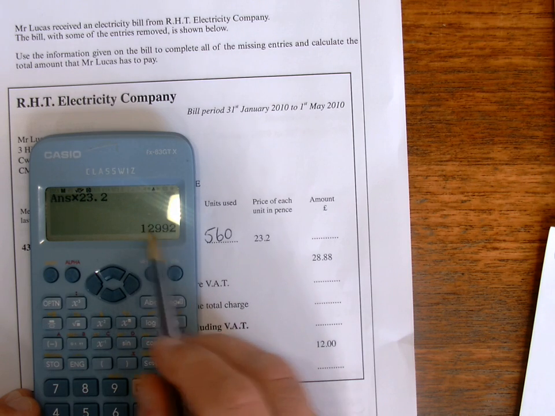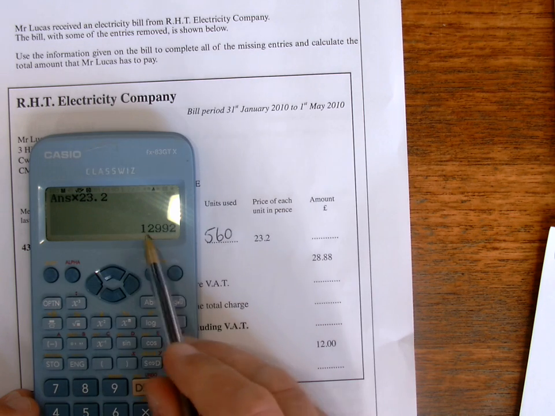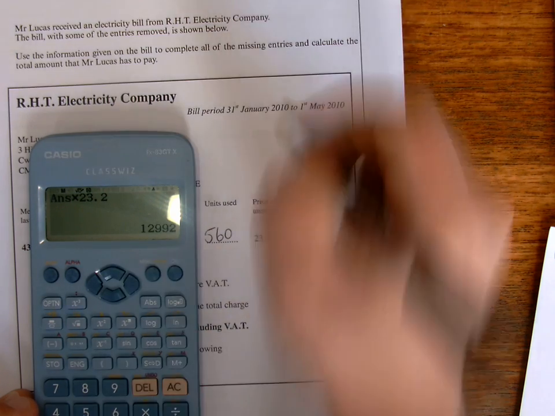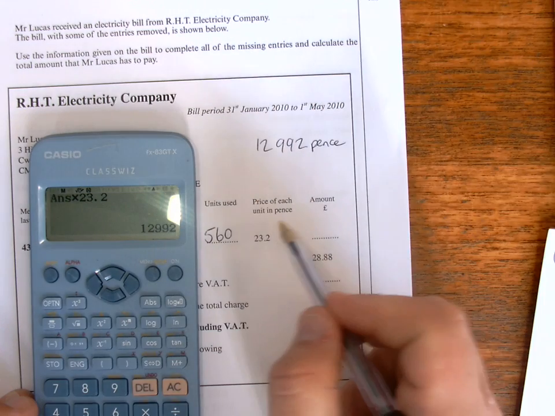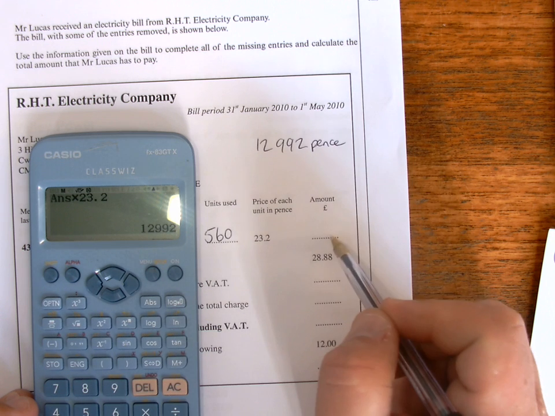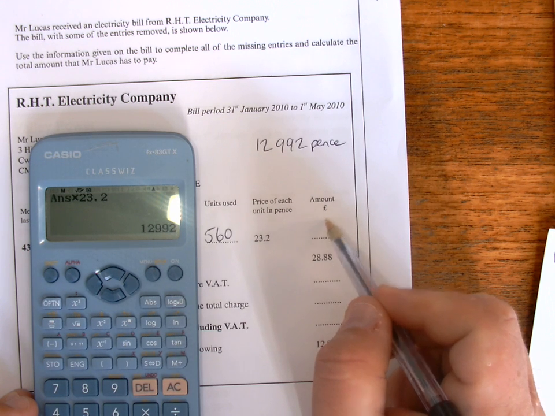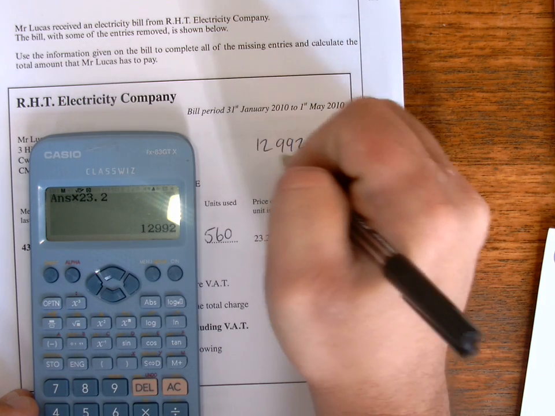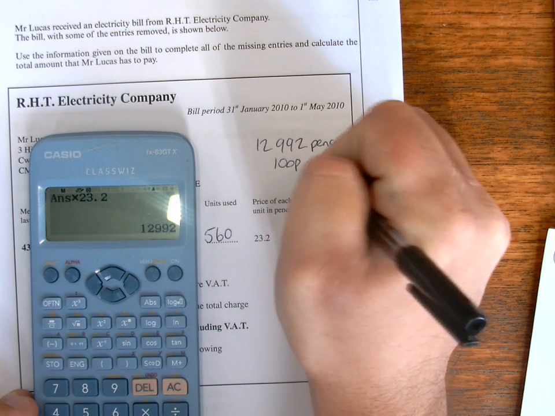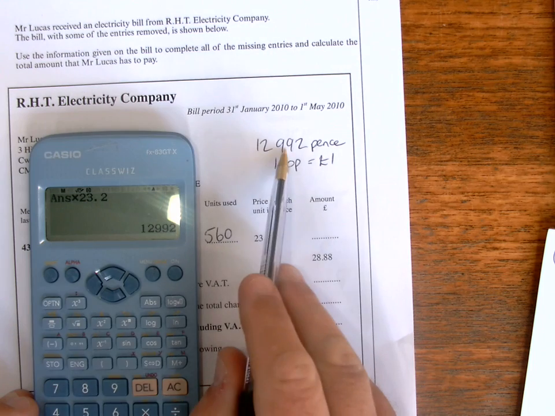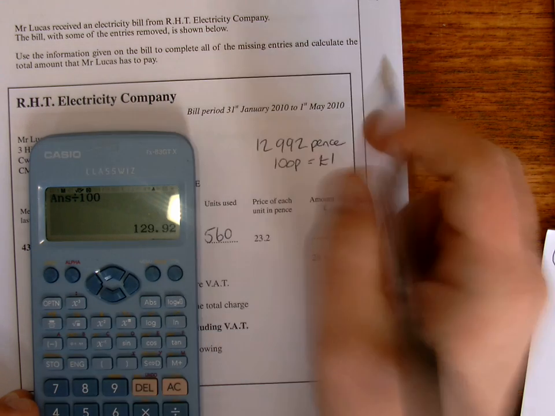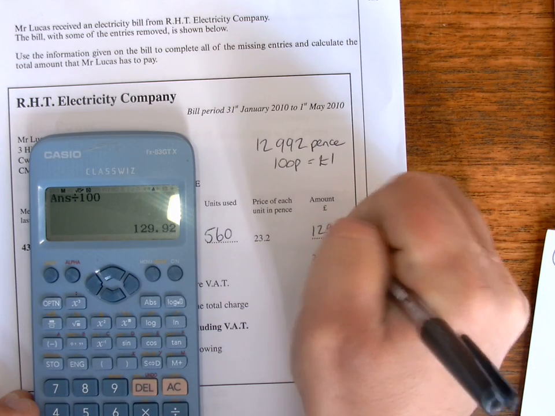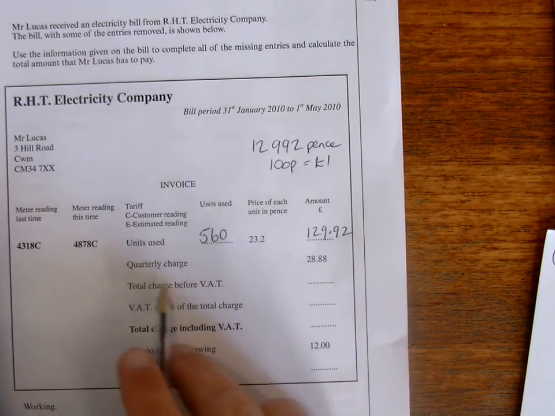Now be careful here, because you wouldn't want to see that on your bill. 12992, a large number, but of course that is going to be in pence, because the unit price is in pence. So we need to change it to pounds, because there's a pound symbol there. Because there's 100 pence in a pound, we need to see how many 100 pennies are in there essentially, so we're going to divide by 100. On my calculator I do answer divide by 100, press the SD, and it comes out to be 129.92.